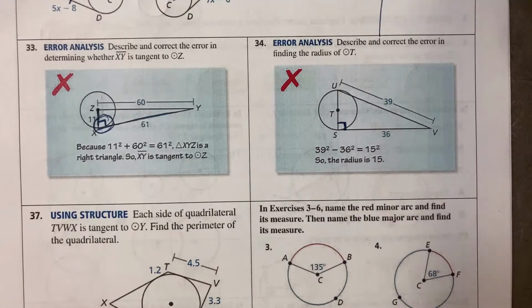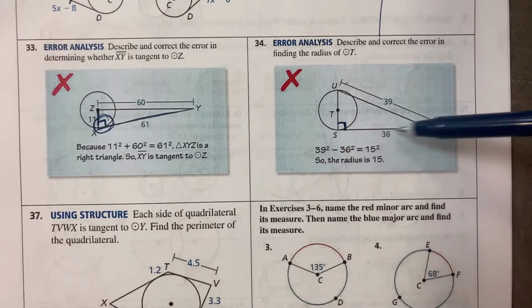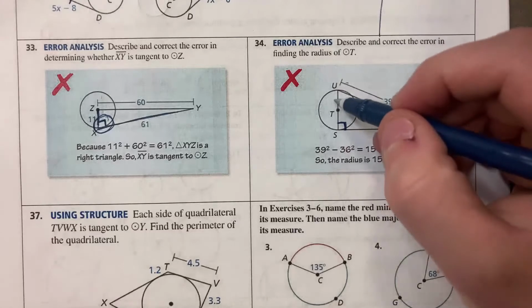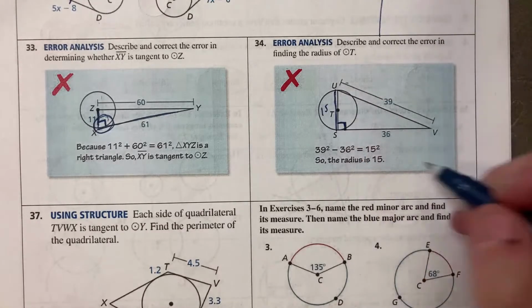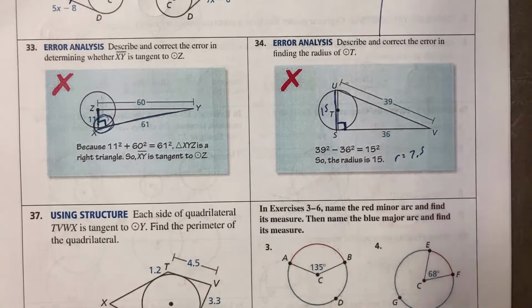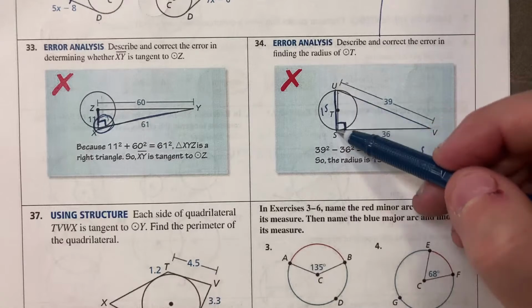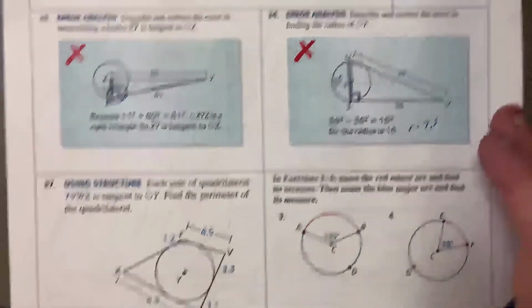And they did 39 squared minus 36 squared equals 15 squared. So this diameter is 15, which makes the radius half of 15, 7.5. They forgot to find the radius. They found the diameter, but they didn't find the radius.